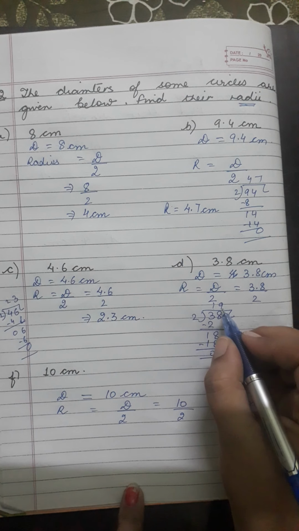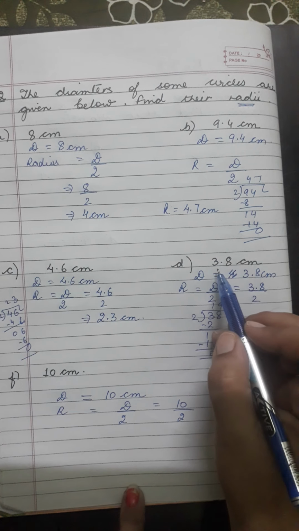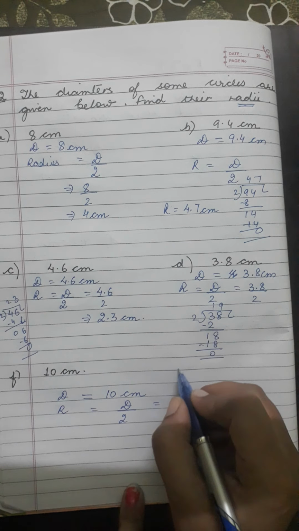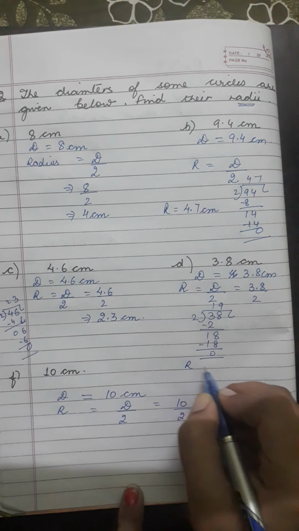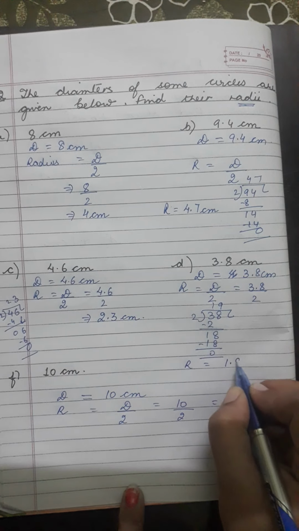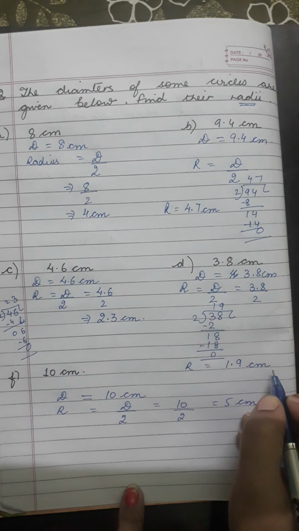Now it is 19. In the question it was 3.8. After the decimal there was only 1 digit. So in the answer also after the decimal there should be 1 digit. So where will we apply the decimal? After 1. So the answer becomes 1.9 centimeters.